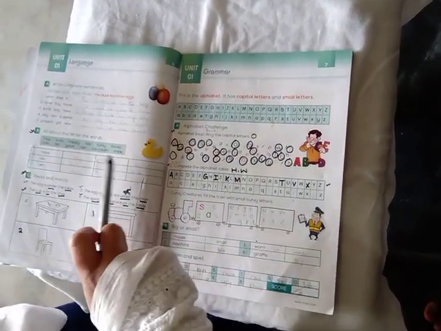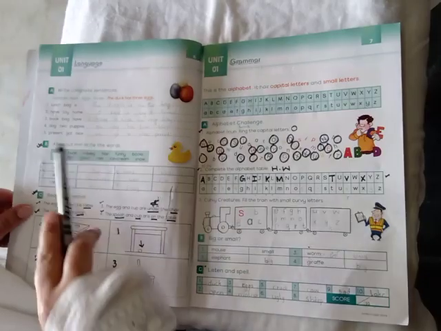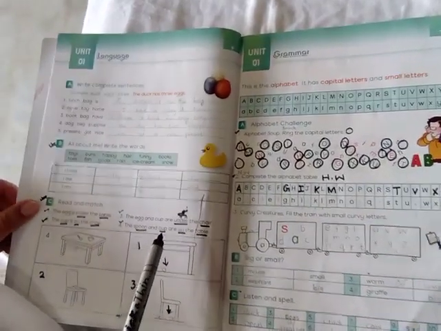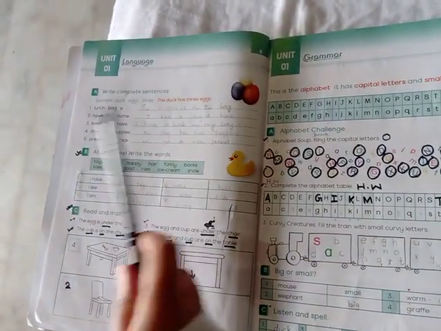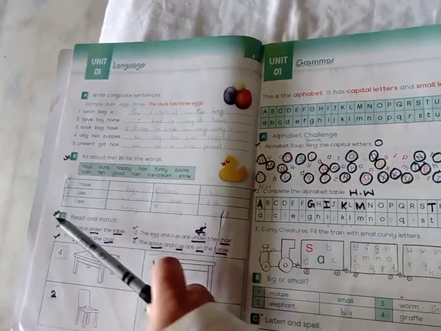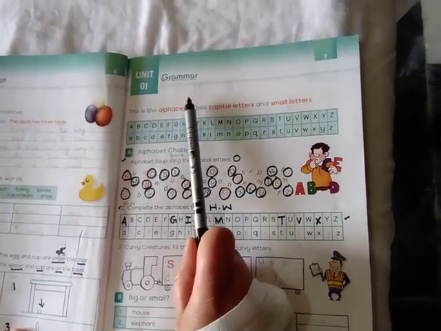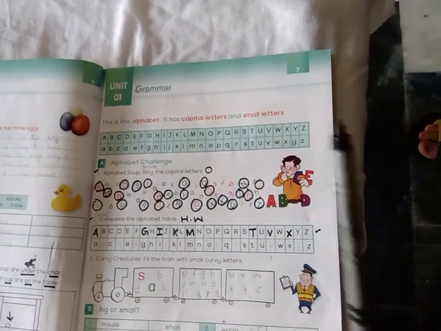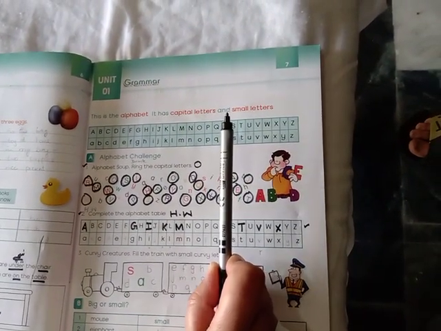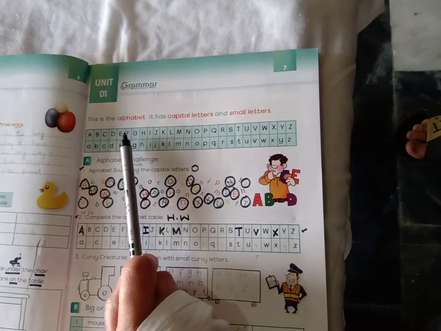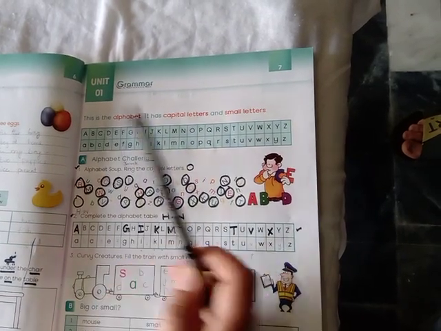Students, these are the book exercises of Unit 1. Yesterday we had done some exercises like exercise A, B, C. And this one, the new exercise, is related with grammar. I told you that in my next video, I will explain this exercise.